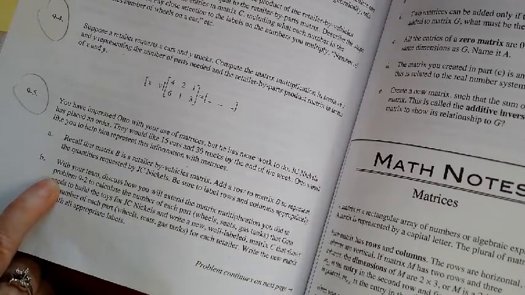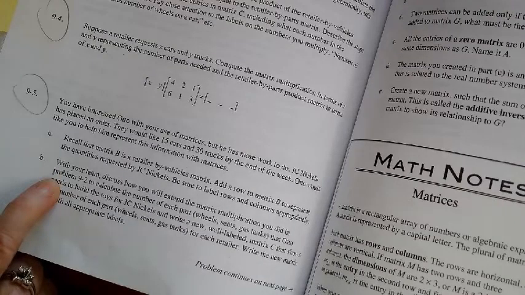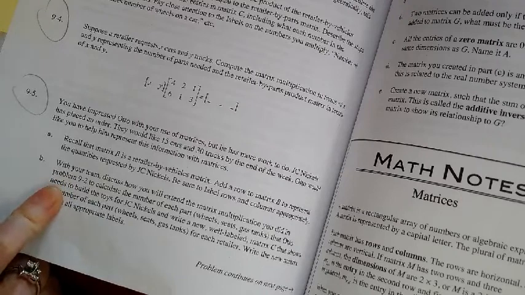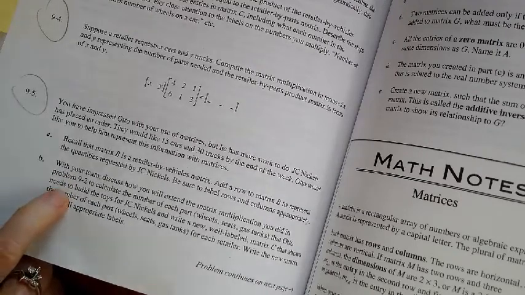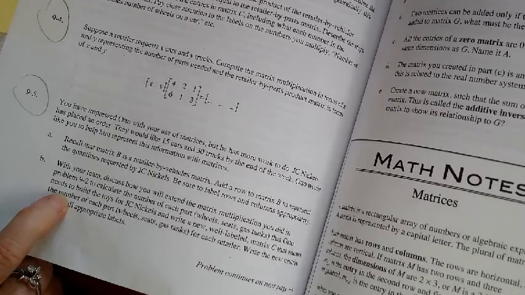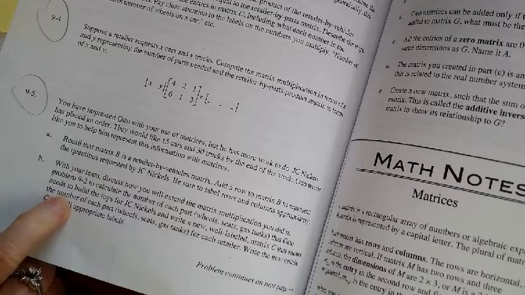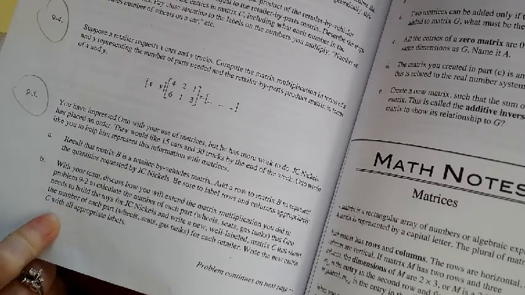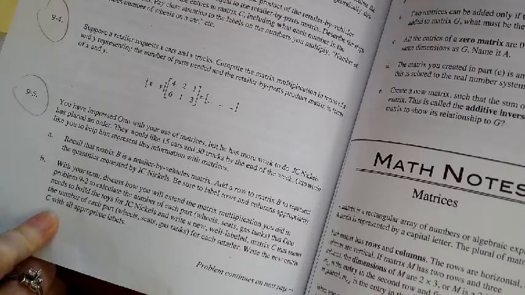Letter B says, with your team, discuss how you will extend the matrix. Extend the matrix multiplication you did in the last problem, or 9-2, to calculate the number of each part, wheels, seats, and gas tanks that Otto needs to build the toys for J.C. Nichols, and write a new well-labeled matrix C that shows the number of each part, the wheels, seats, gas tanks, for each retailer.